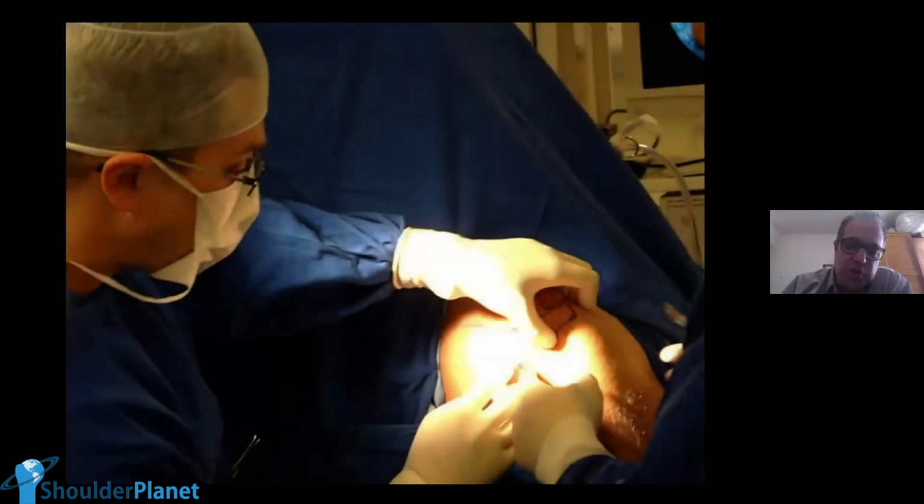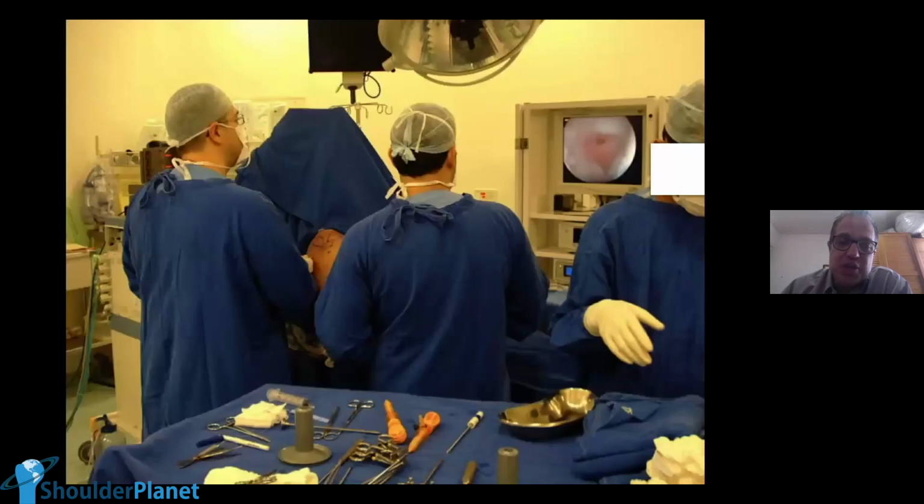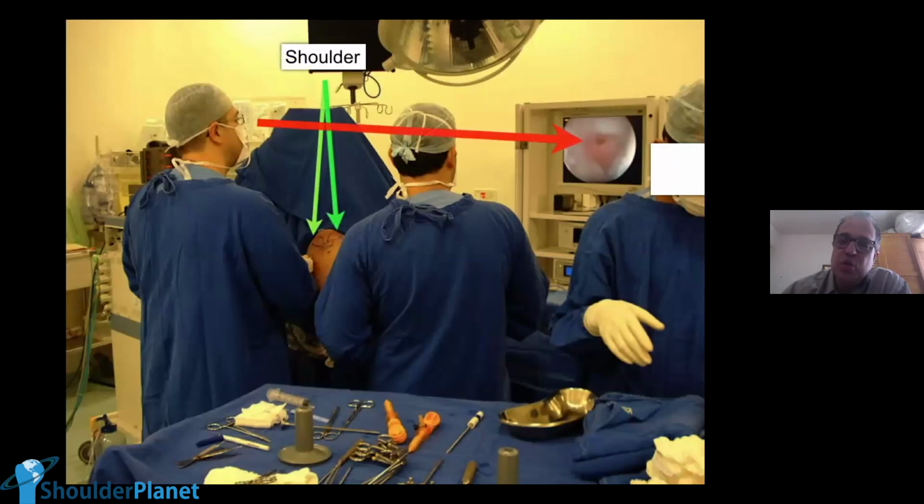How is the surgery? This is a photo of myself 11 years ago. I was quite younger, and with many fewer wrinkles in my face, by the way. This is a right shoulder. The surgery happens while we are looking at a monitor. Take a look, the shoulder is here, but my face is looking at the monitor.